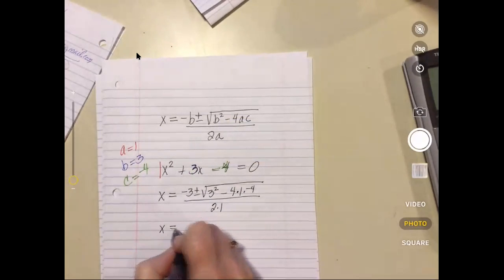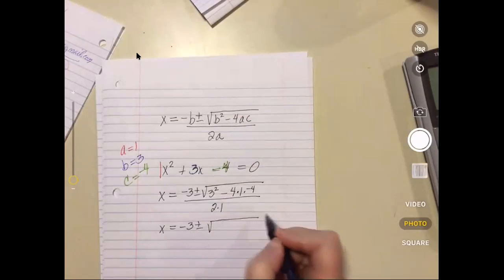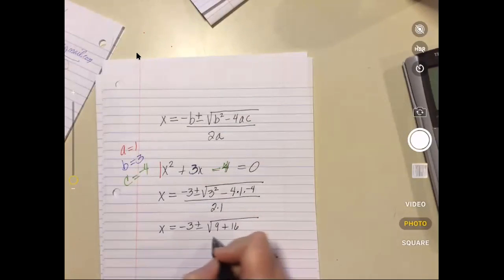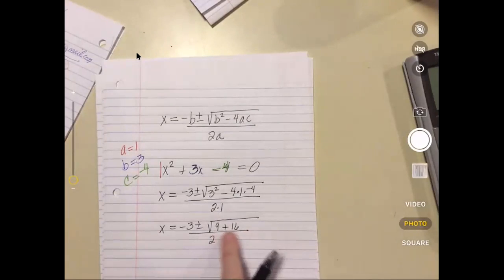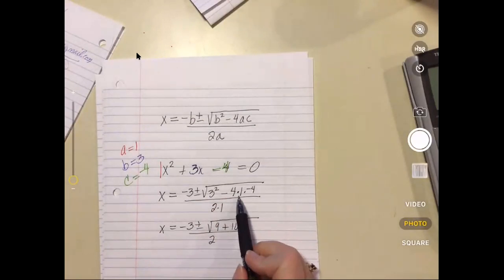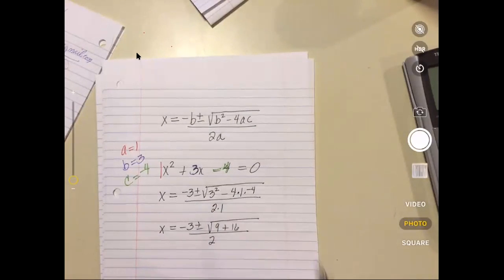So let's see, negative 3 plus or minus the square root of 9 plus 16, all divided by 2. And you can use a calculator to do that. 3 squared is 9, and 4 times negative 4 is negative 16, but there's a minus there, so it's plus 16.